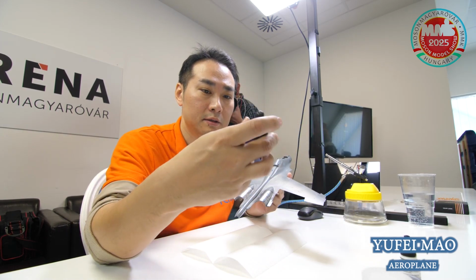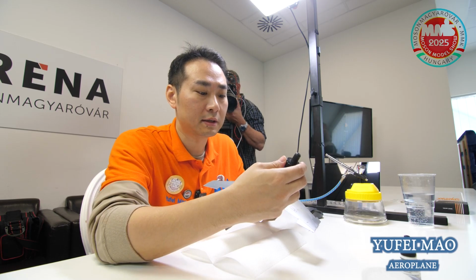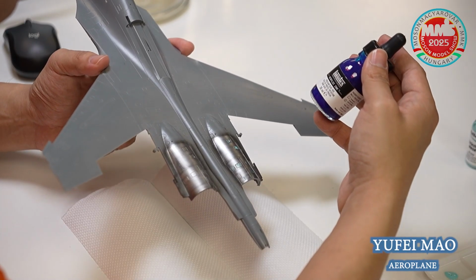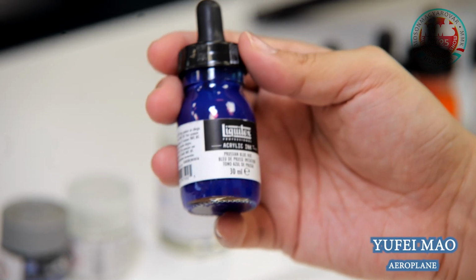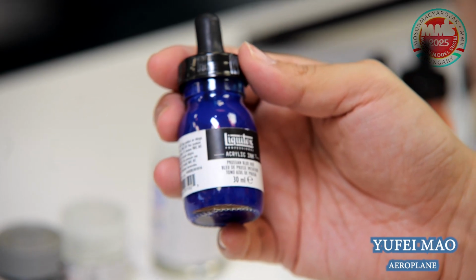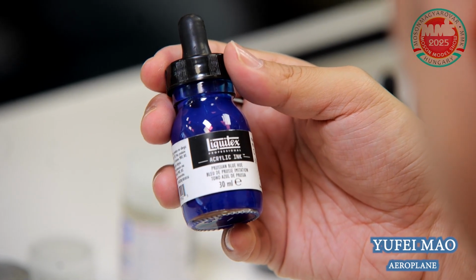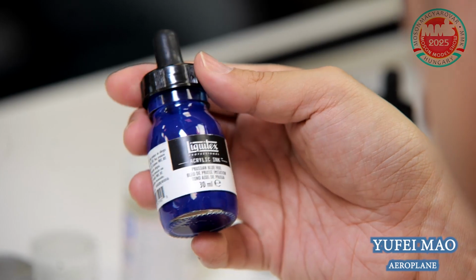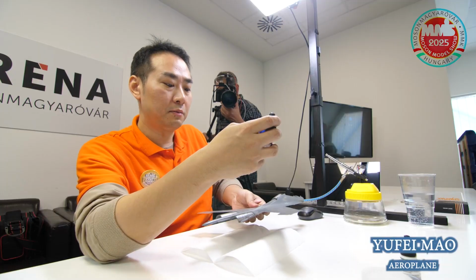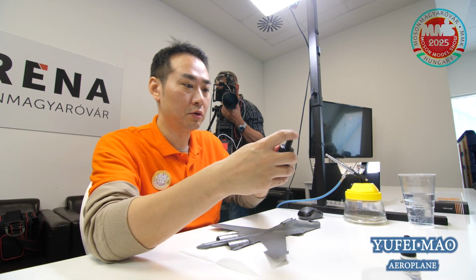So this time I will use this kind of acrylic ink. It is called Liquitex acrylic ink. It's a very fine, very thin acrylic ink. I think it's a French brand, I believe. So I think it can be widely obtained in Europe.